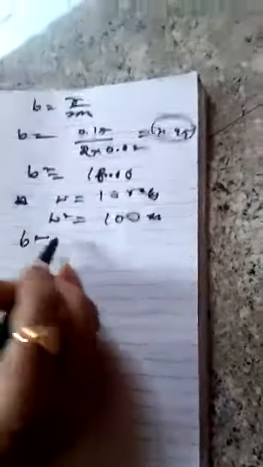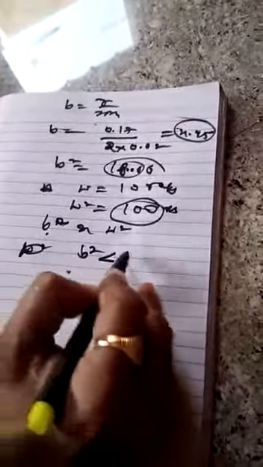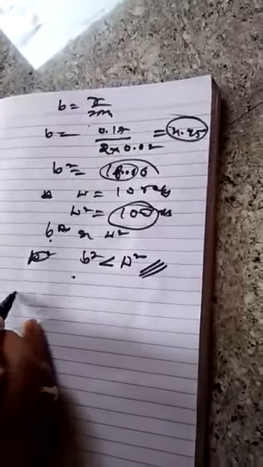By comparing b square and omega square, which is bigger? Omega square is 100, b square is about 18. Therefore b square is less than omega square. This is the under damping condition. In theory there are three conditions: b square greater than omega square is over damping, b square equal to omega square is critical damping, and b square less than omega square is under damping. So this case is the under damping case. In this way you need to write.